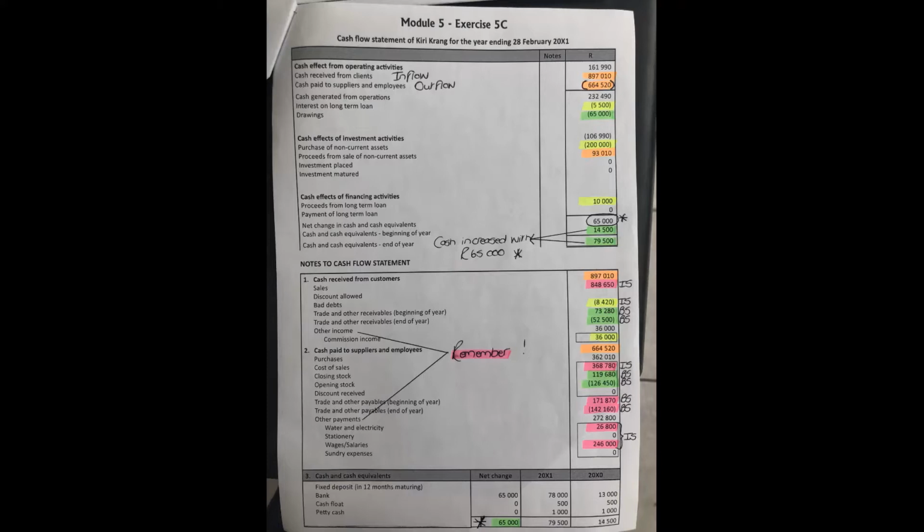Okay, so now we get to the second leg of the calculation under cash effects from operating activities, and that is to calculate the cash that was paid to suppliers and employees.